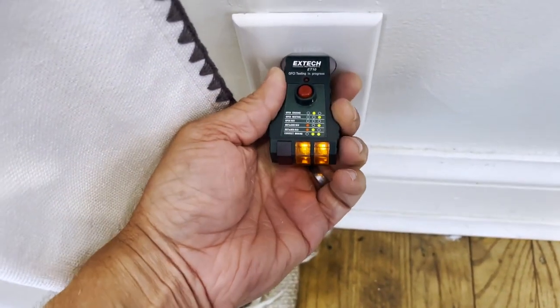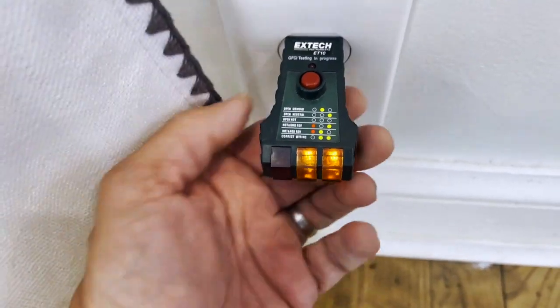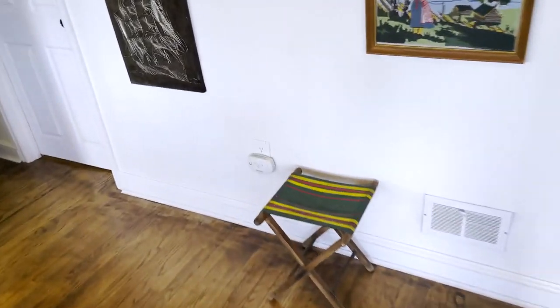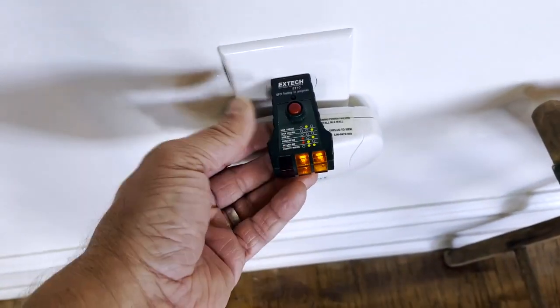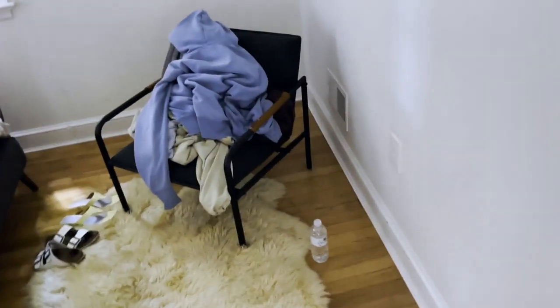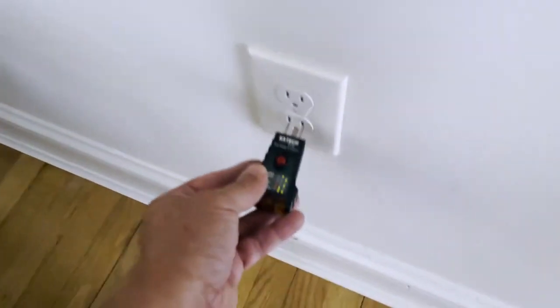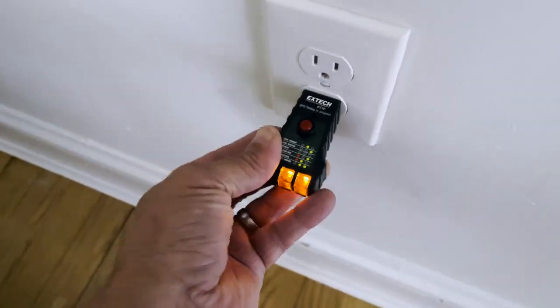This is also my GFCI tester. The light code says everything's wired properly. Let's see, how about another one? Here's one with a little first alert device. That's good. And maybe here's one in every bedroom, maybe. Maybe that's your policy, your process. You test one receptacle in every bedroom.